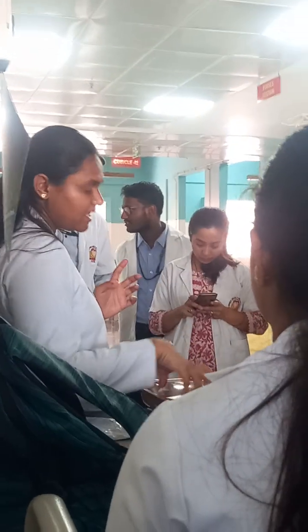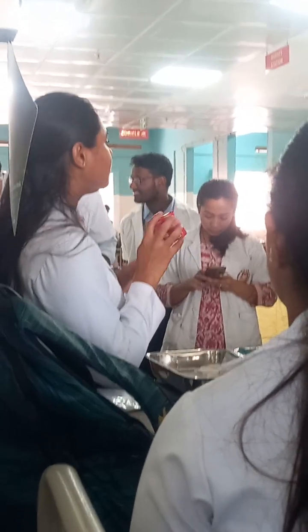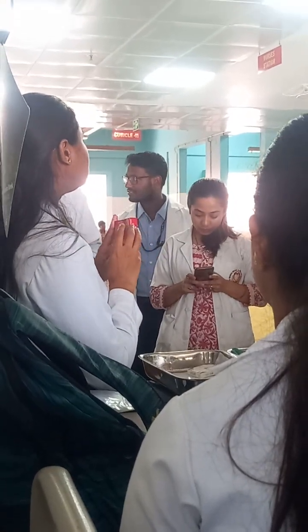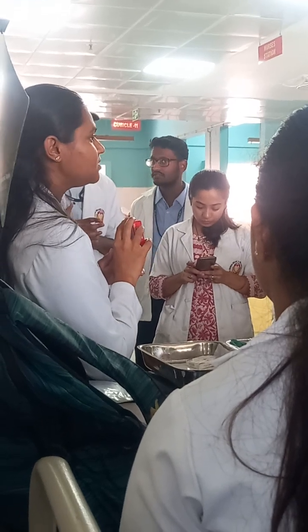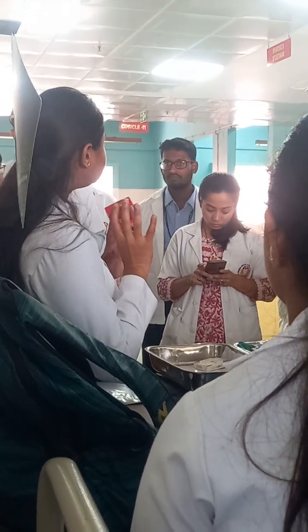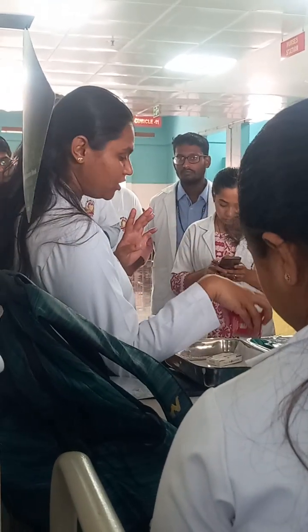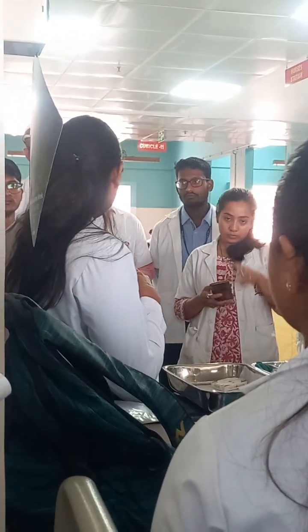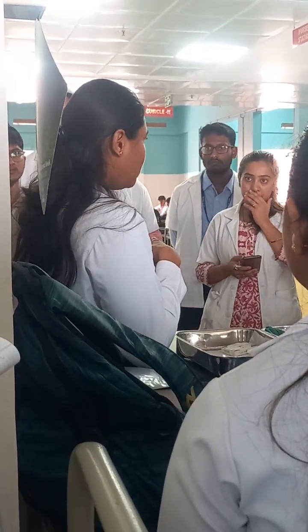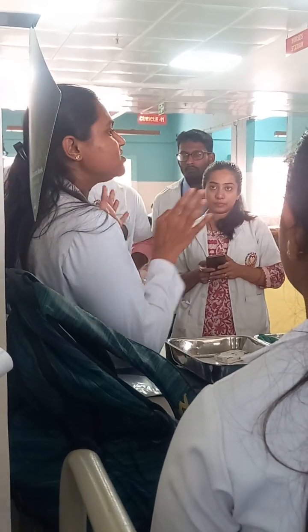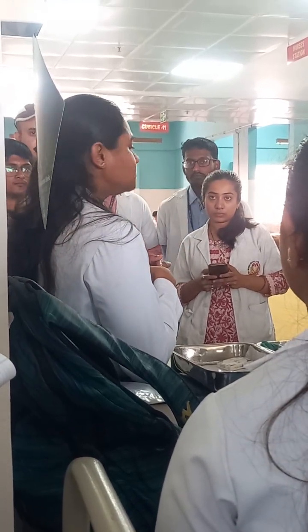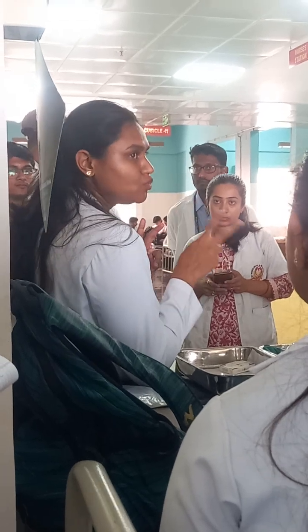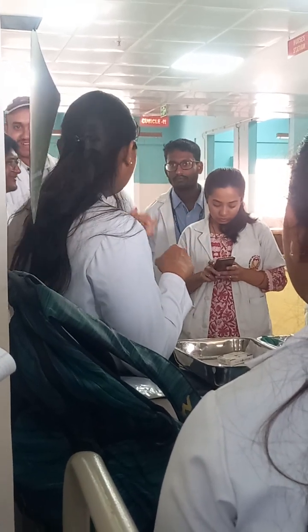Among barrier methods we have, under the government of India, male condom available in the name of Nirodh. Is female condom available under the government of India family planning program? No. So how do you differentiate between male and female condom? Female condom has 2 rings, male condom has only one ring.